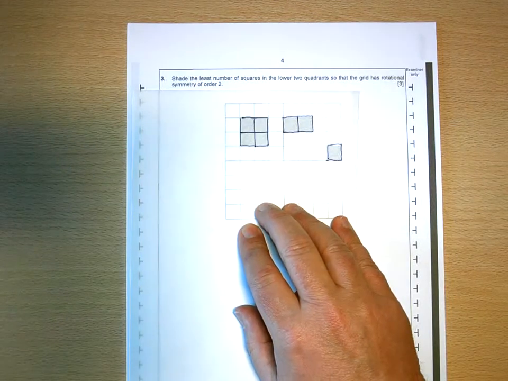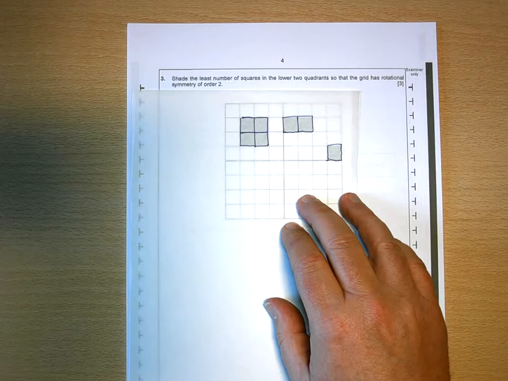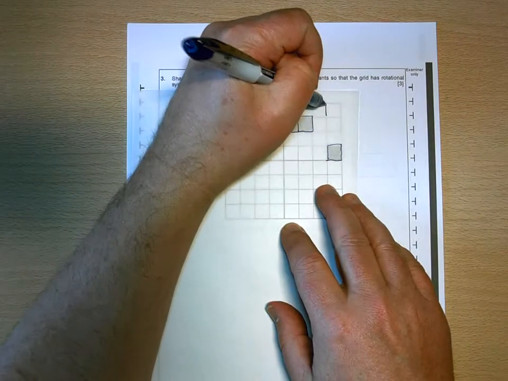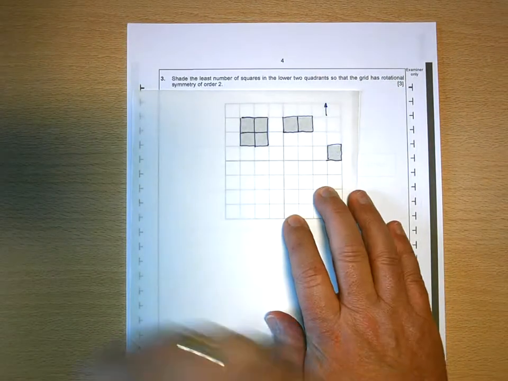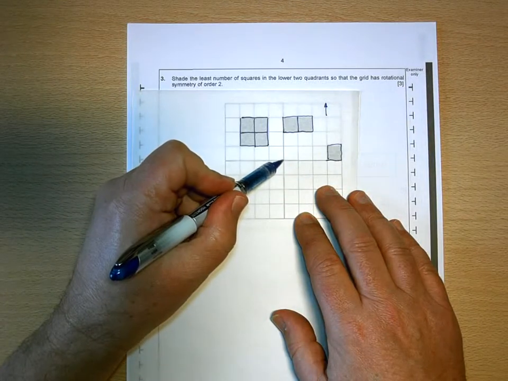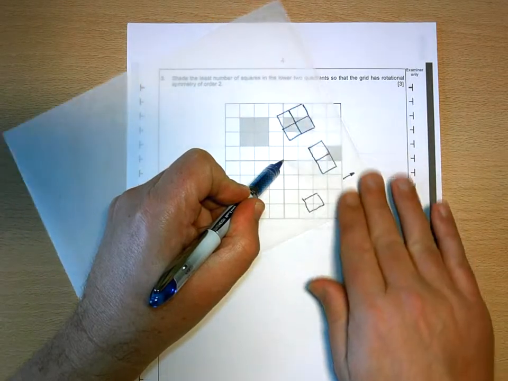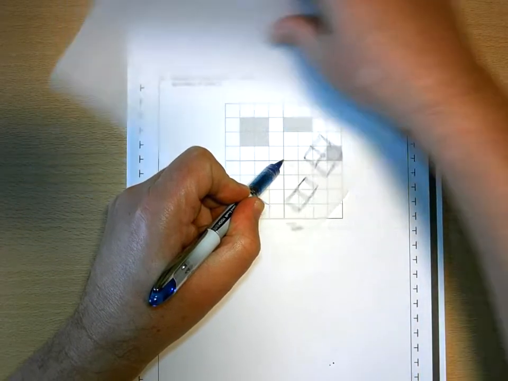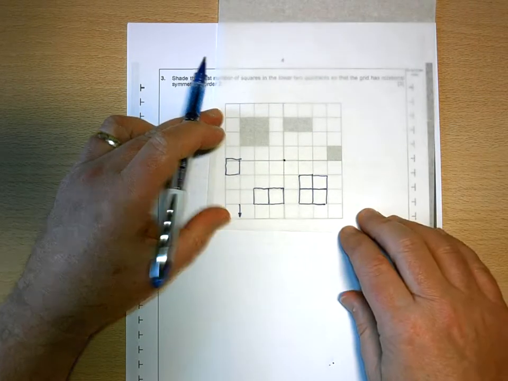Now for it to have rotational symmetry of order 2, it needs to look identical when the shape has been rotated through 180 degrees. So it looks identical when it's been turned upside down. So what you do is you put an arrow pointing up your page, you then turn your tracing paper around, pivoting about the center, until the arrow is pointing completely down the page.